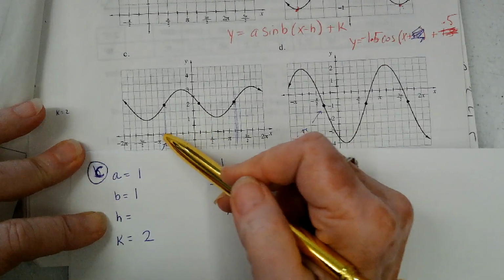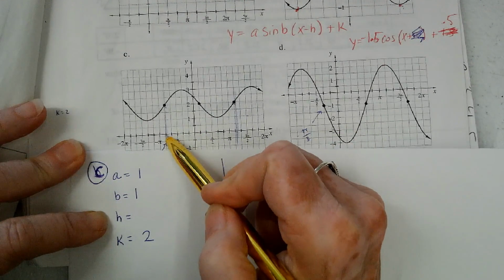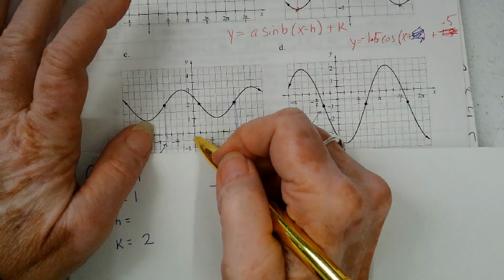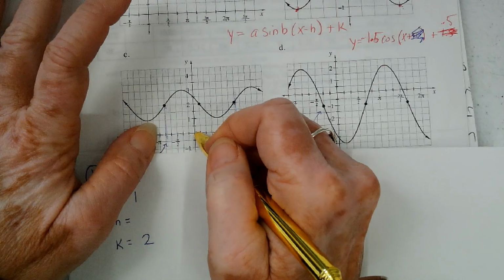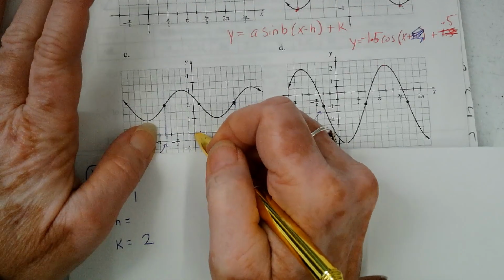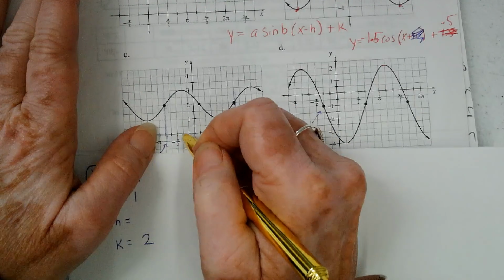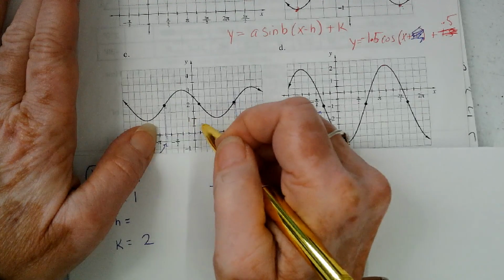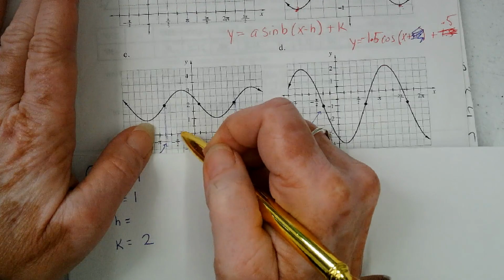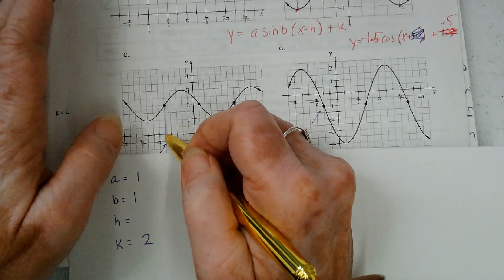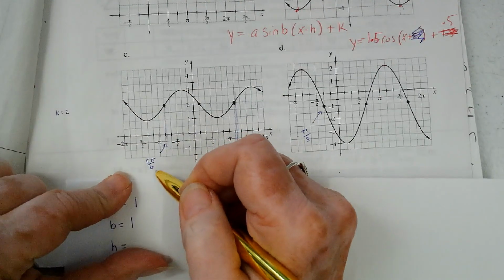So I had to figure out how far to the left it moved. So I looked from 0 to negative pi, and I count how many spaces there are. 1, 2, 3, 4, 5, 6. So they're counting by sixths. So 1/6, 2/6, 3/6, 4/6, 5/6. So that's 5 pi over 6 right there.